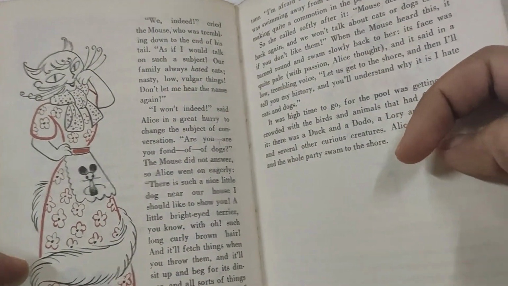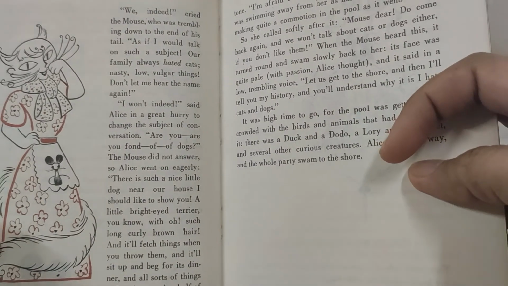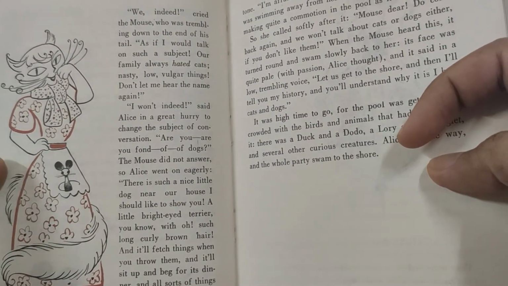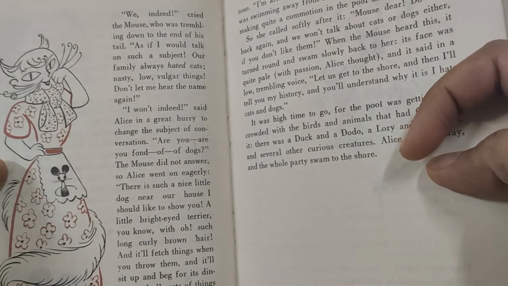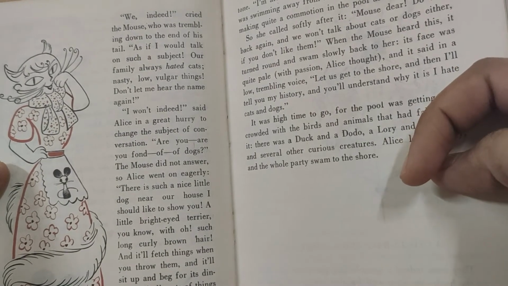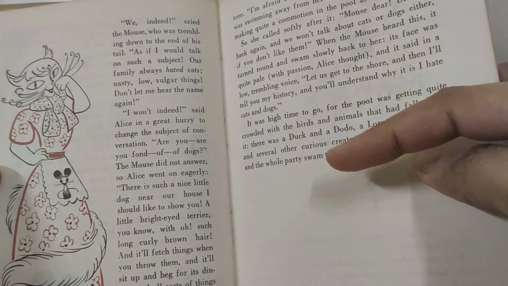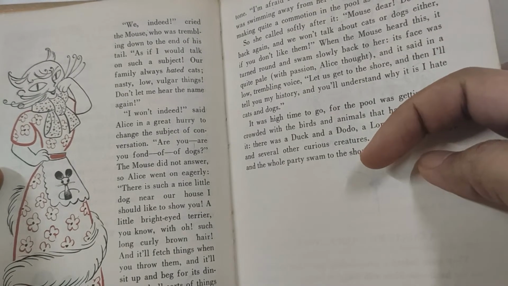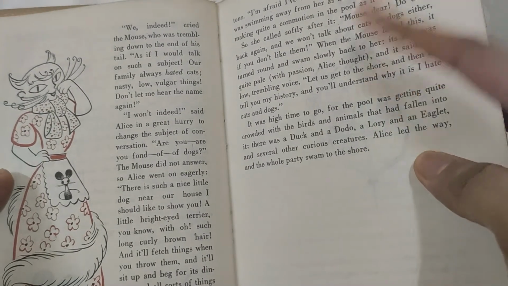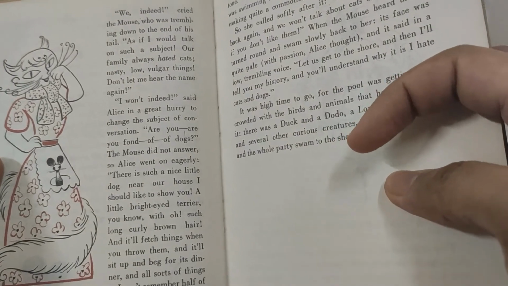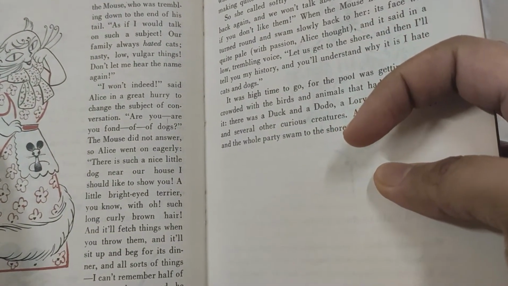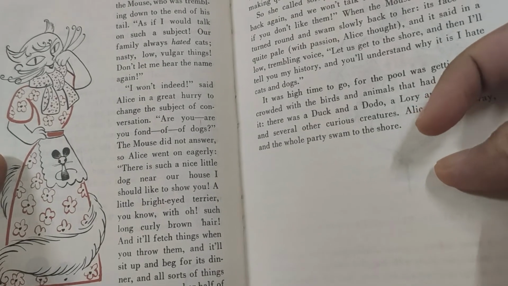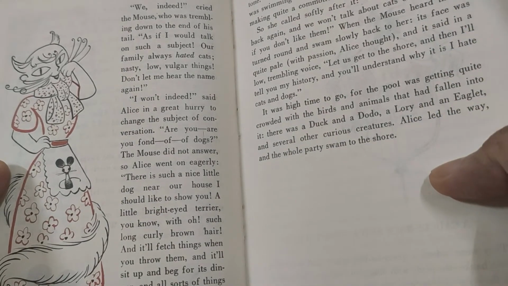"We indeed," cried the mouse, who was trembling down to the end of its tail. "As if I would talk on such a subject. Our family always hated cats. Nasty, low, vulgar things. Don't let me hear the name again." "I won't indeed," said Alice in a great hurry to change the subject of conversation. "Are you fond of dogs?"